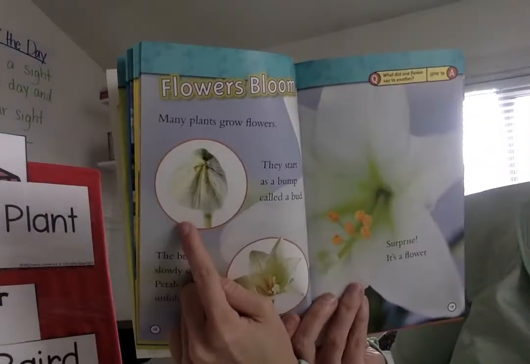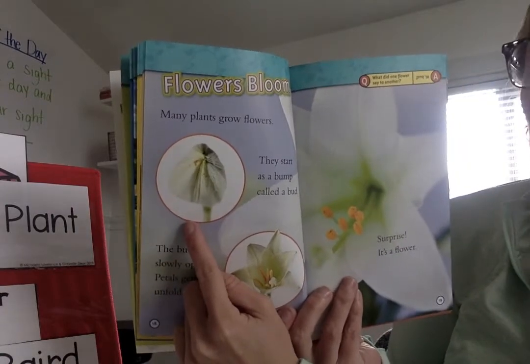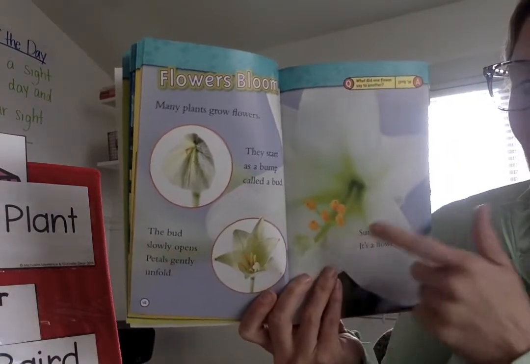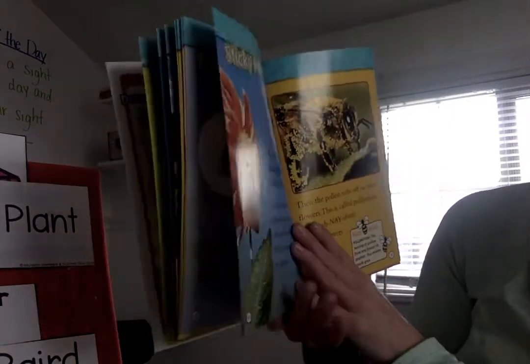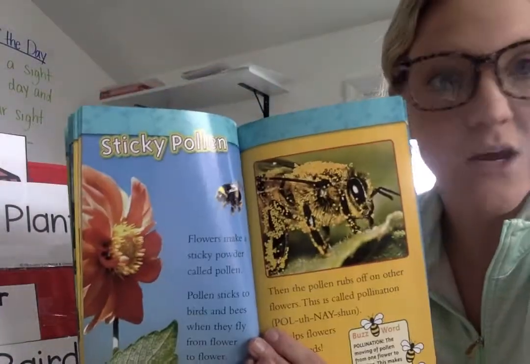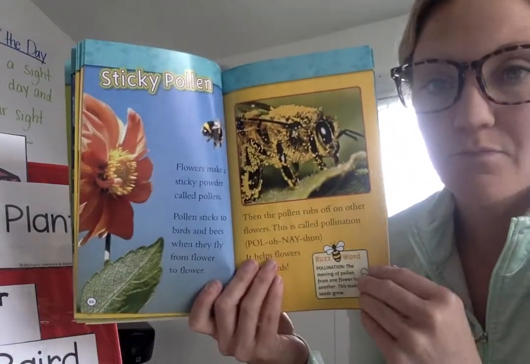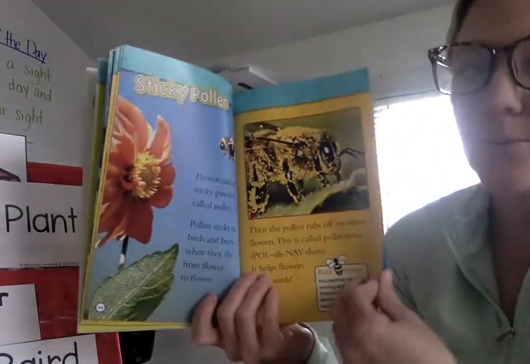Oh, I remember what that's called. Do you guys? A bud, good. And then the bud turns into a flower. Love it. This has bees on it. I wonder what bees have to do with plants. I bet we'll find out when we read tomorrow.